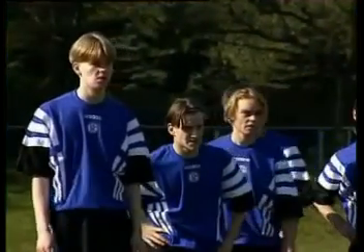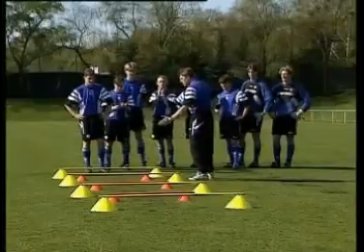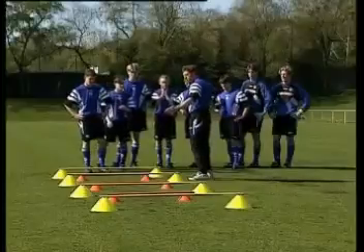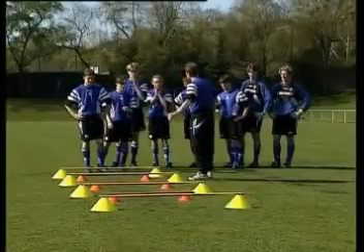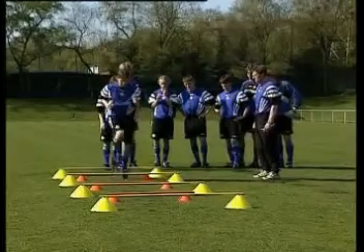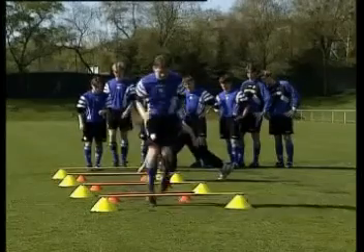We have already mentioned that all exercises should be carried out as fast as possible, only touching the ground briefly.